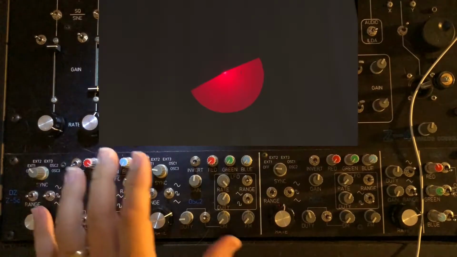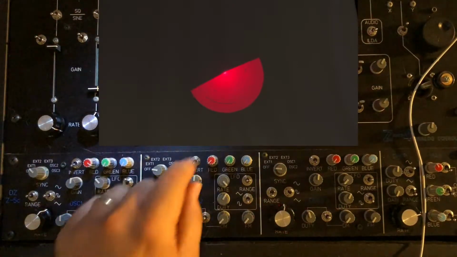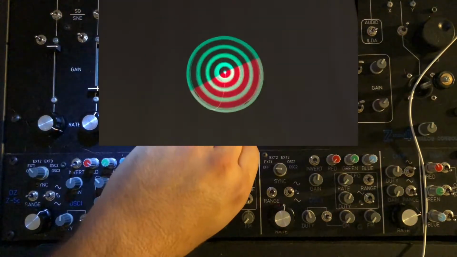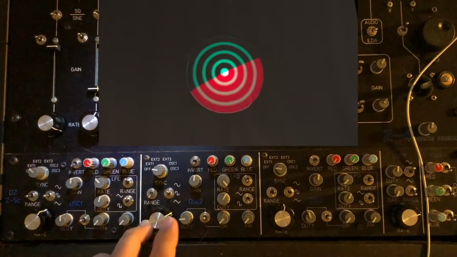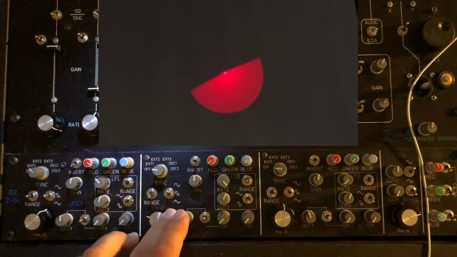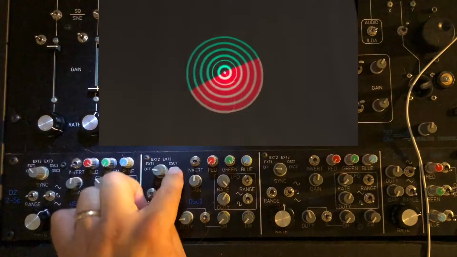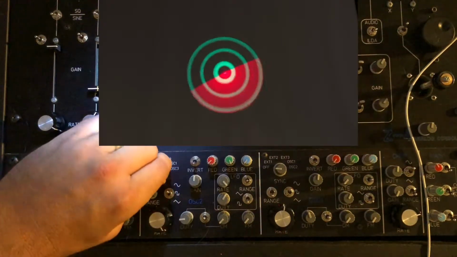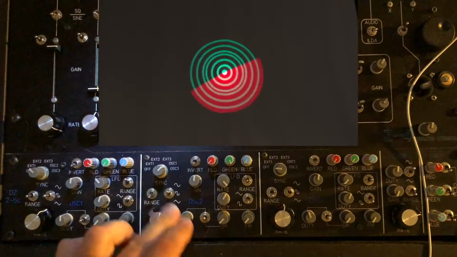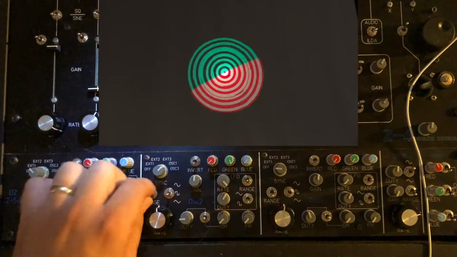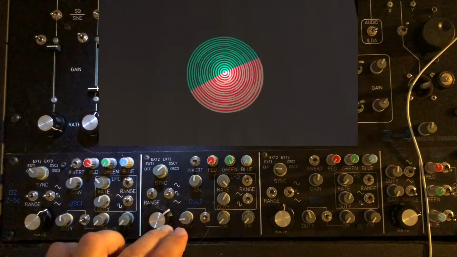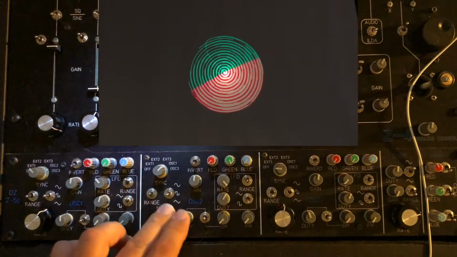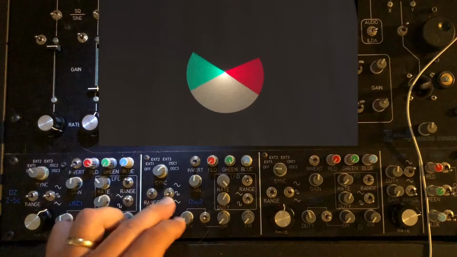So next we'll move to the next oscillator, oscillator 2 here, and we will assign him to green. And from here we can lock him to oscillator 1 and look for the harmonic. There he is.